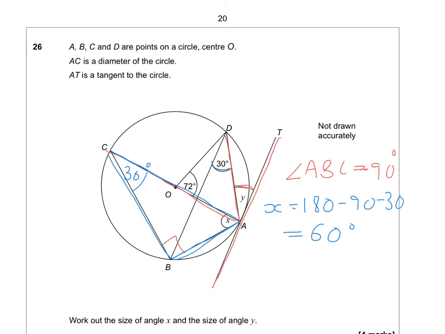Now, the angle in the alternate segment is created when we look at this chord here and this chord here, and they meet in this angle here. So this angle here is also Y. There are a number of different ways in which we could proceed here, but one possibility is to work out this angle here, which is equal to 108 degrees, looking at angles on a straight line, it's next to the 72 degrees.